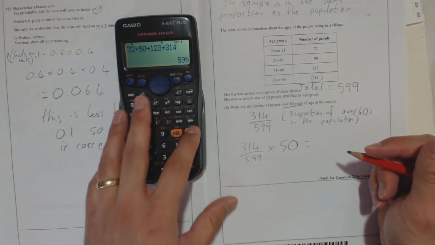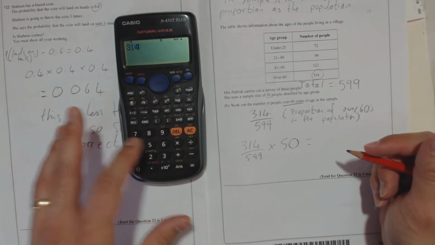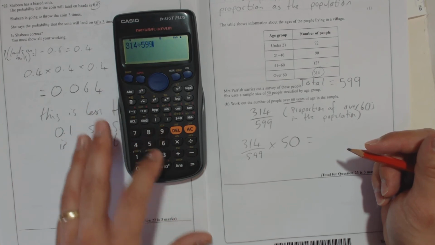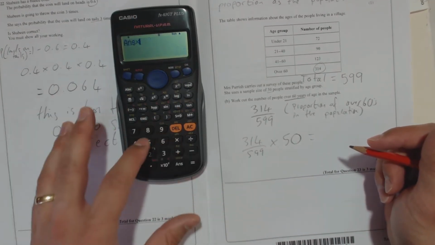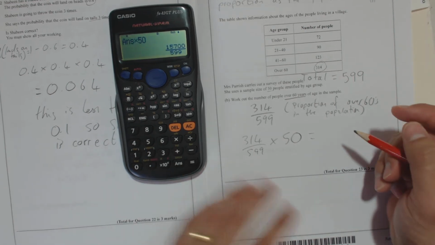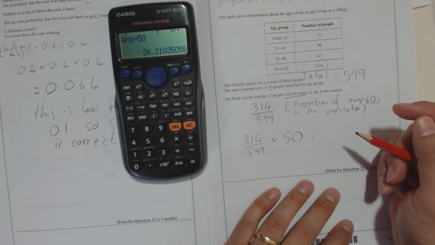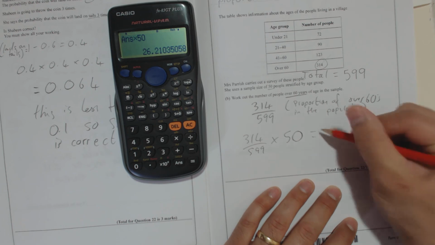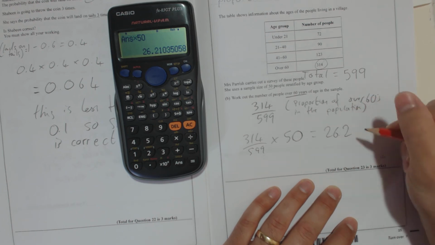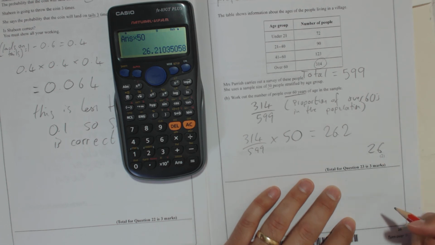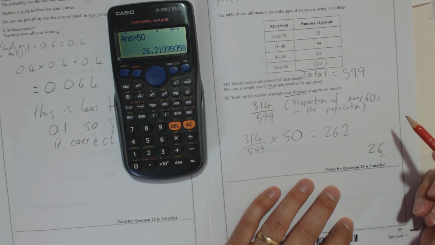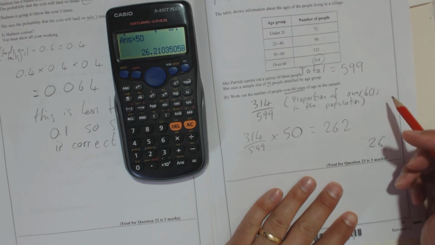So 314 divided by 599, times 50, is equal to 26.2. So round it to the nearest whole person, 26 people are going to be over 60 years of age in our sample.